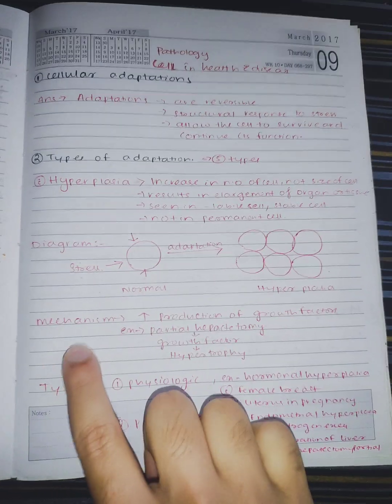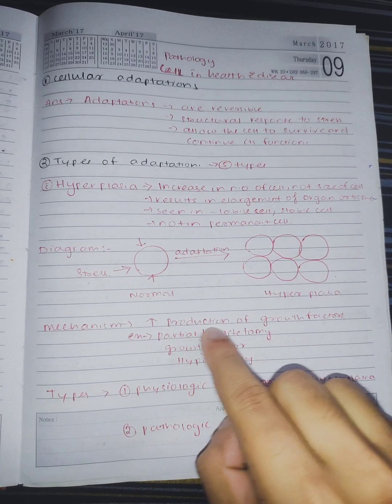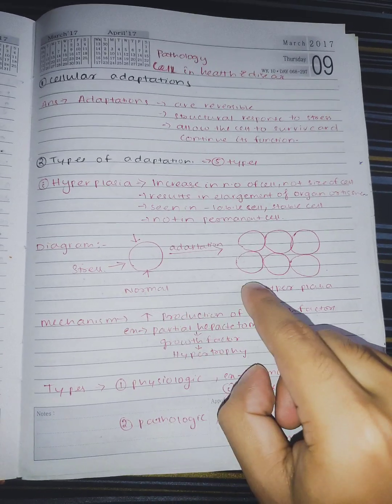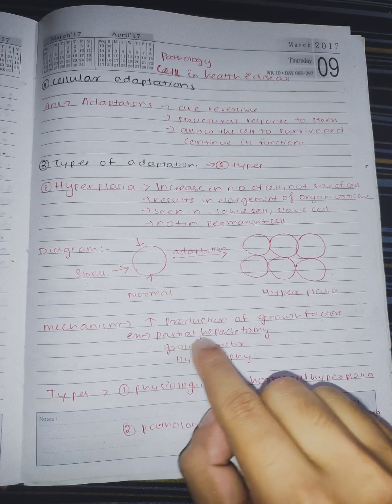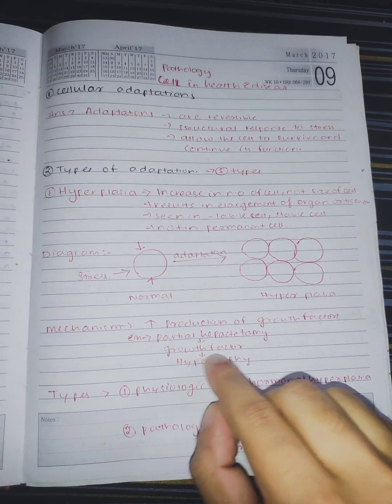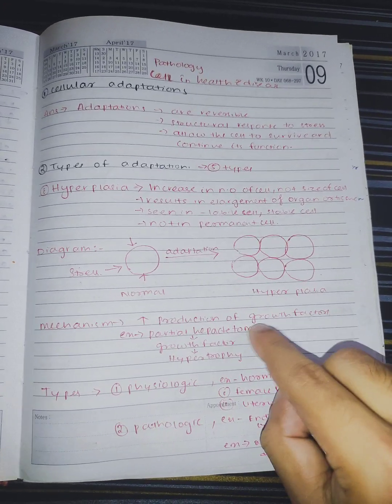Why does it occur? What is the mechanism behind this? The mechanism is increased production of growth factor. The increased production of growth factor is the stress here. It leads to increase in number of the cells. Its example is partial hepatectomy. Means if we cut the liver in half, the growth factor will result in hyperplasia of the liver and it will form the complete liver.